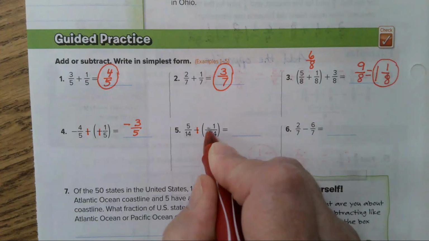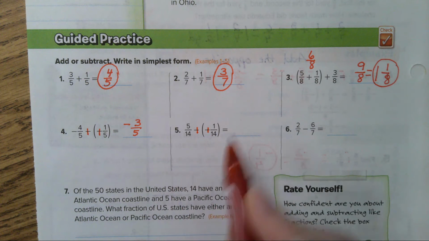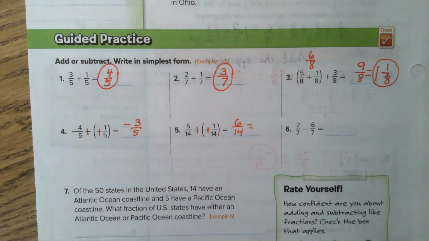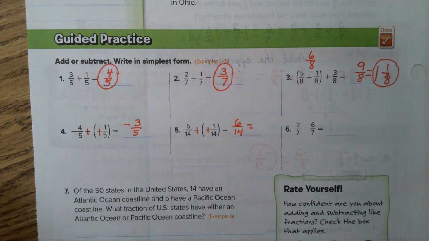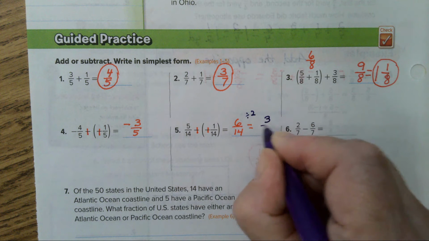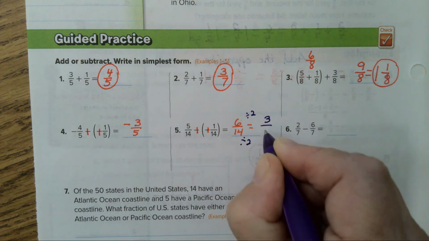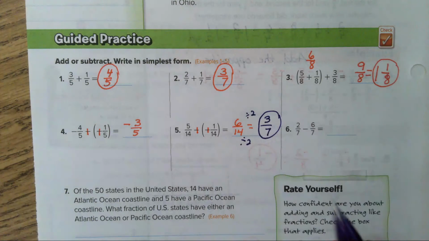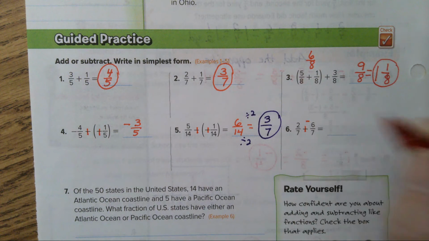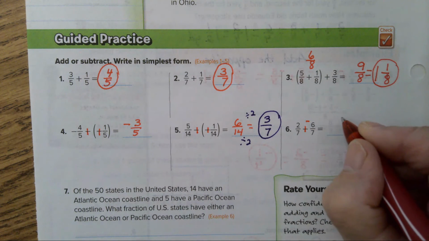Add the opposite. 5/14 plus 1/14, 6/14. Now we simplify it. What will divide a 6 and a 14? That's right, 2. 6 divided by 2 is 3. 14 divided by 2 is 7. 3/7 is our final answer. 2/7 plus negative 6/7. That will give us a negative 4/7.